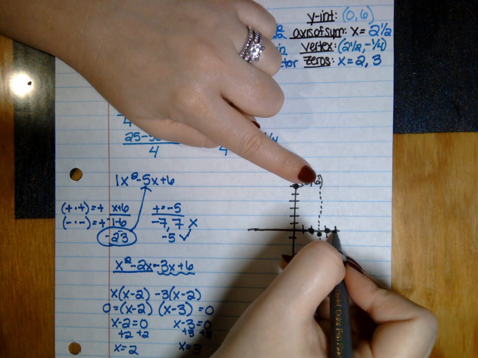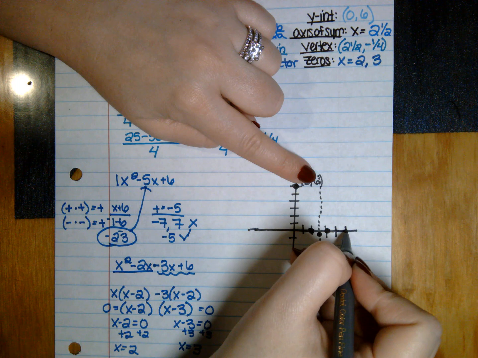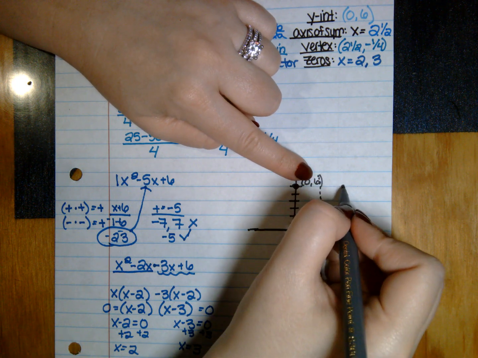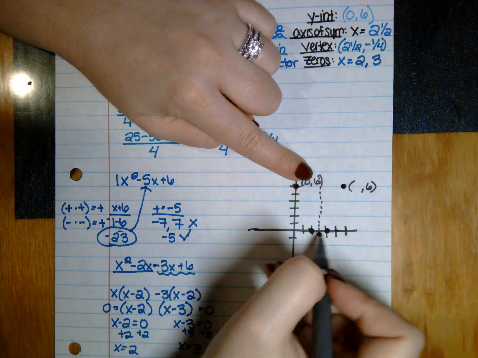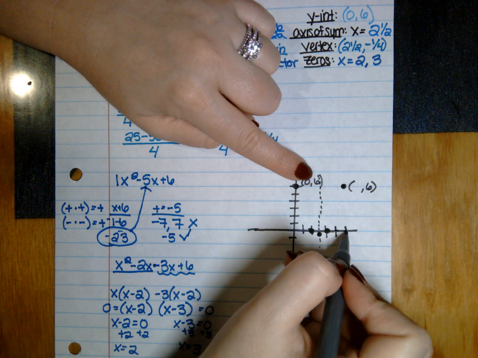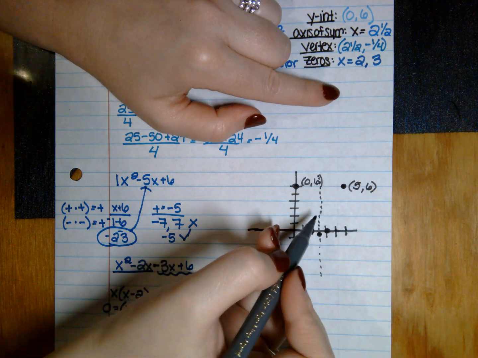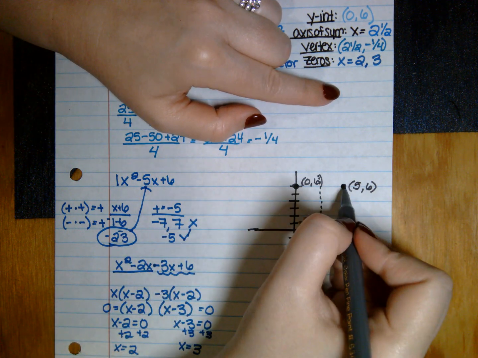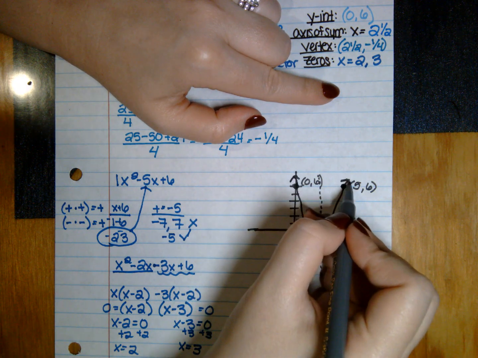So 1, this would be a half, 1, 2, up to my 6. So this is going to give me 1, 2, 3, 4, 5, 6 as my ordered pair. And then all I'm doing is connecting my points.